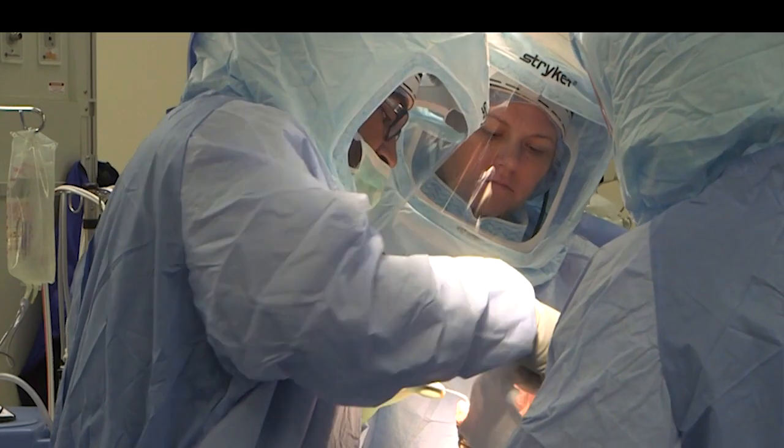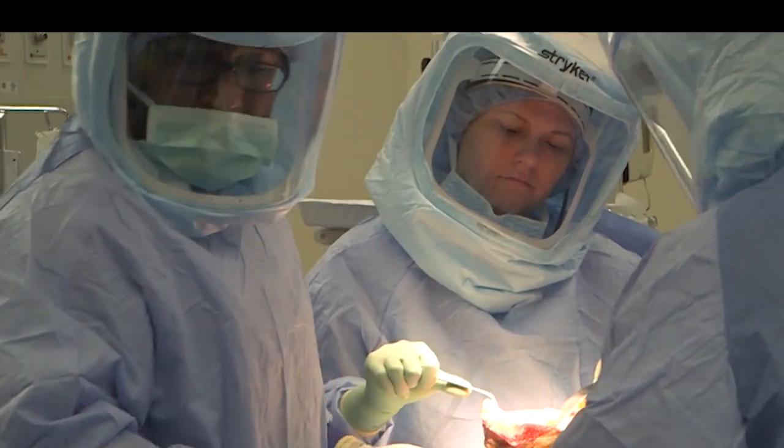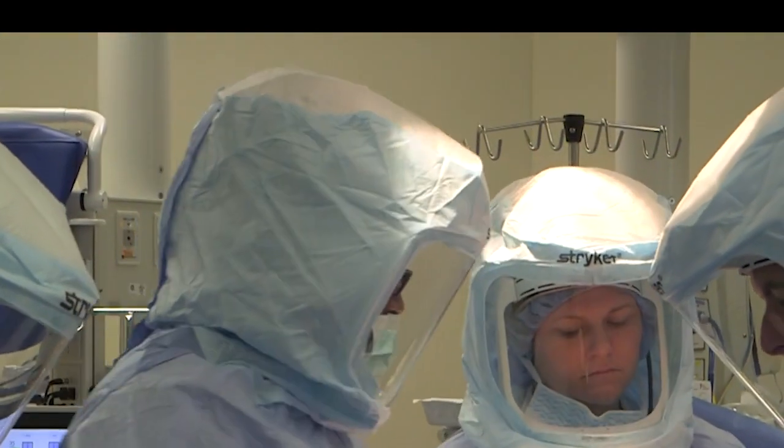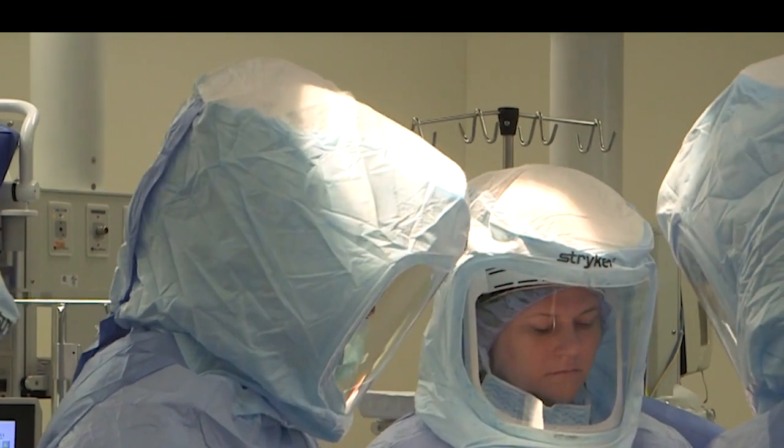The most common conditions which lead to joint replacement are osteoarthritis, rheumatoid arthritis, post-traumatic arthritis, and in some cases, osteonecrosis. The most common, osteoarthritis, is associated with aging or wear and tear.